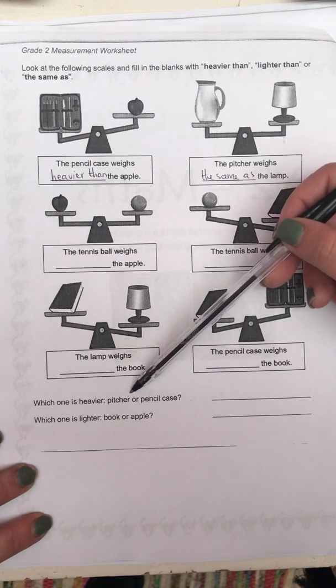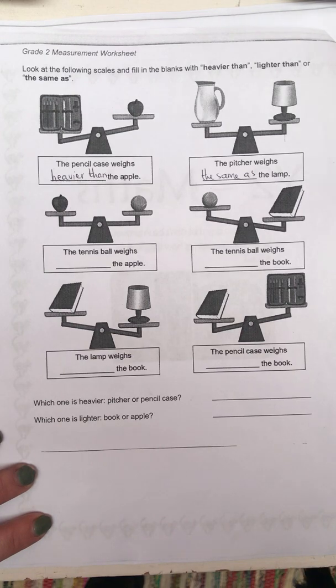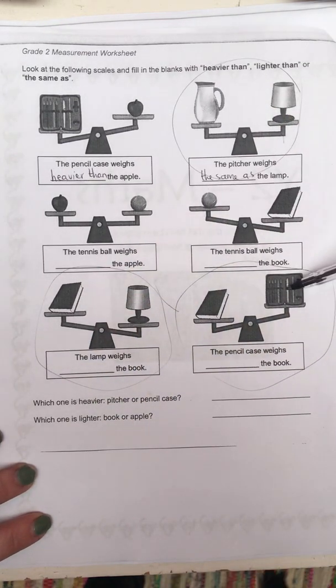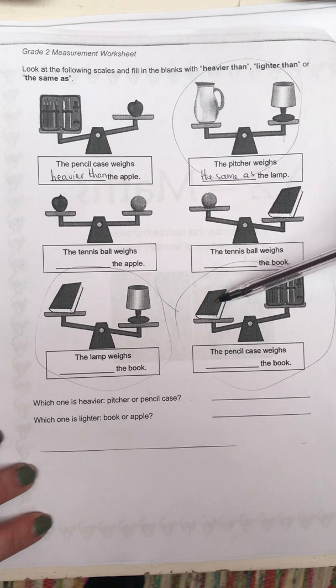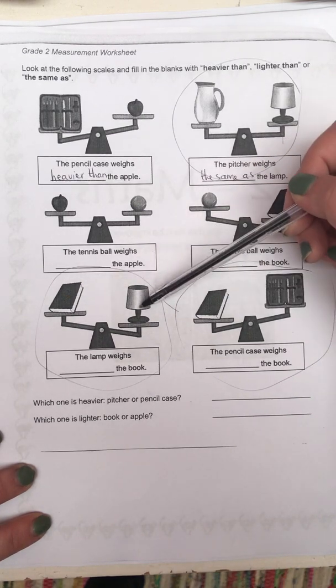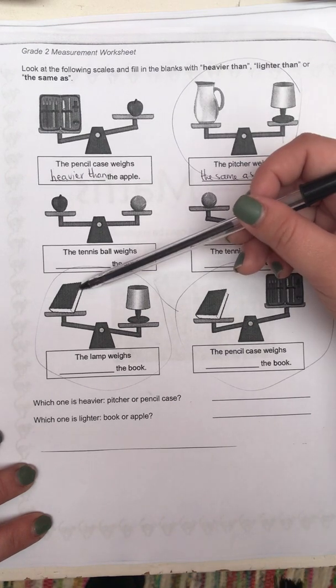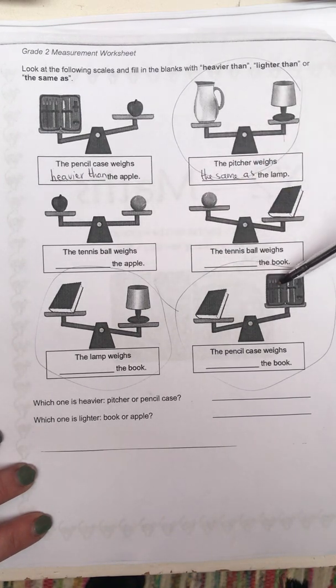So when you do the pitcher or the pencil case thing, keep these 3 pictures in mind. Okay, because here the pencil case is lighter than the book. The book is lighter than the lamp, and the lamp and the picture are the same. So if the lamp is heavier than the book, but the book is heavier than the pencil case, that means the pencil case is lighter than the picture.